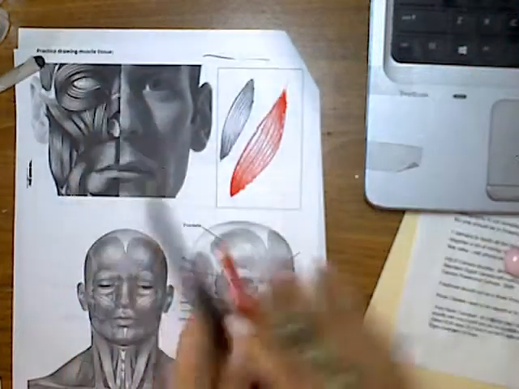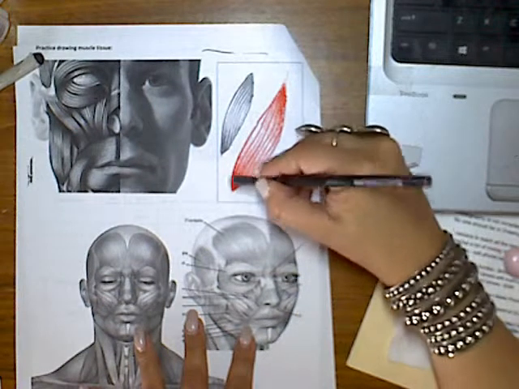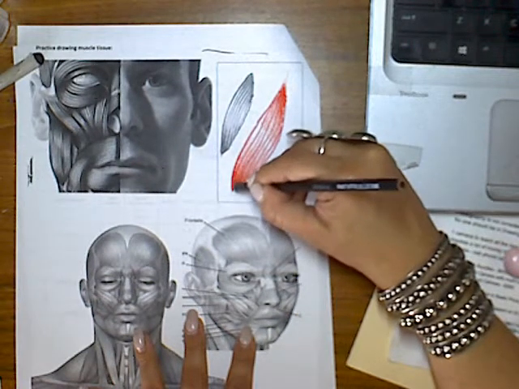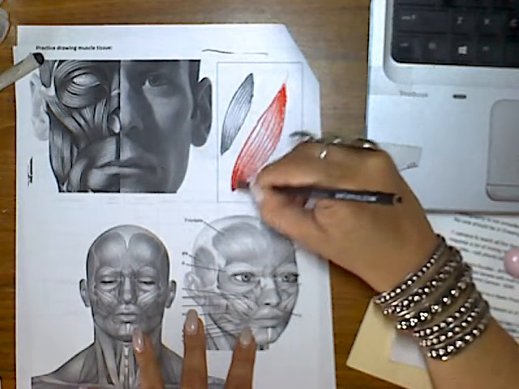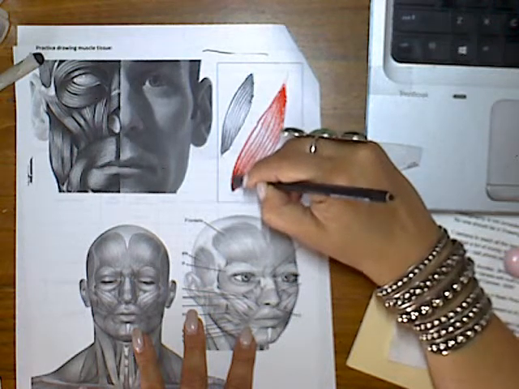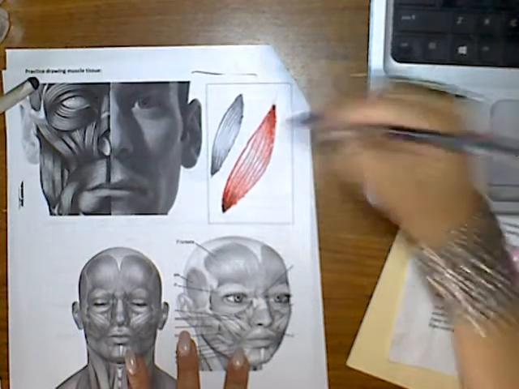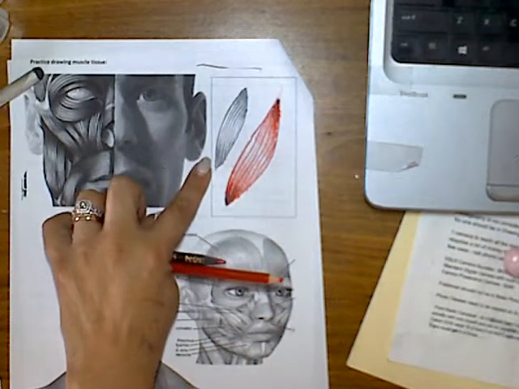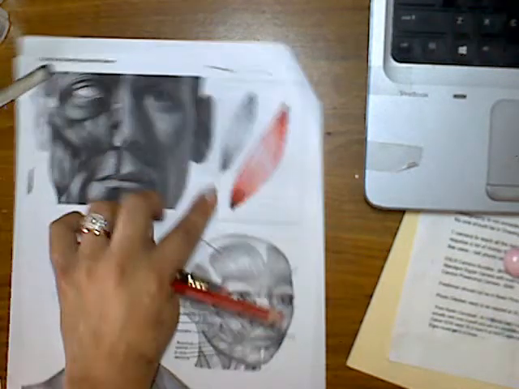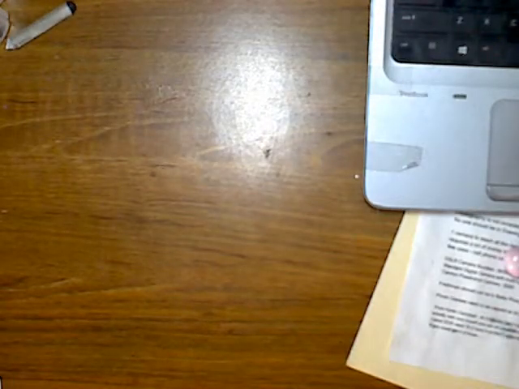There we go. And so then the final step, if I want to really accentuate those shadows, I can take my black and go over those lines and even shade in a little bit here if I want to. So there we go. Your muscle in black and white value, your muscle in red. So now I'm going to show you as you move to the final draft.